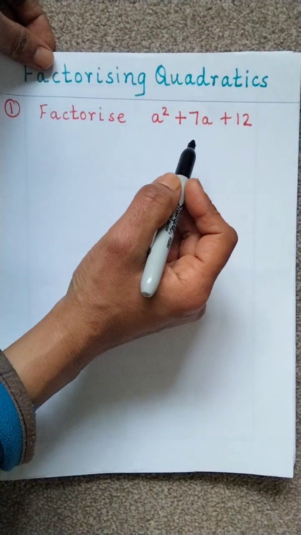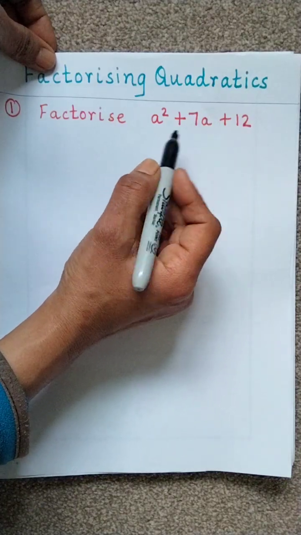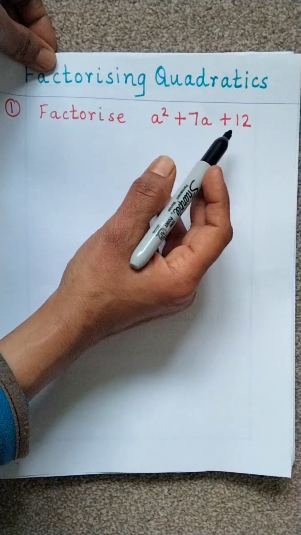Hi everyone, in today's video we will learn how to factorize quadratics. So let us start with the first question. Factorize a square plus 7a plus 12. Now this has three terms: a square, 7a and 12.